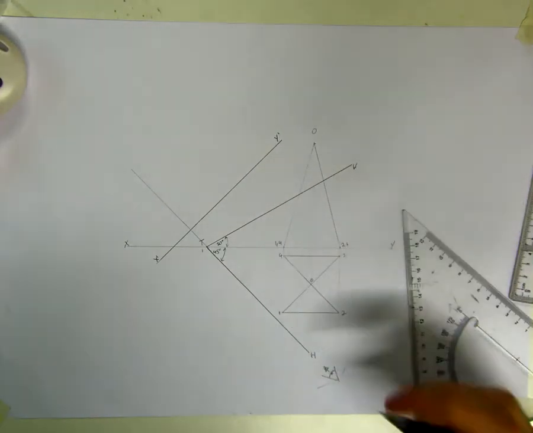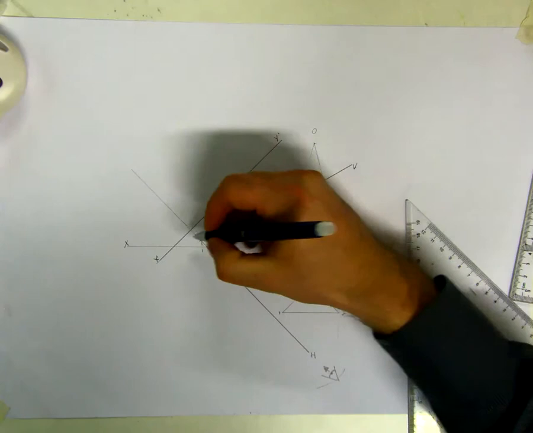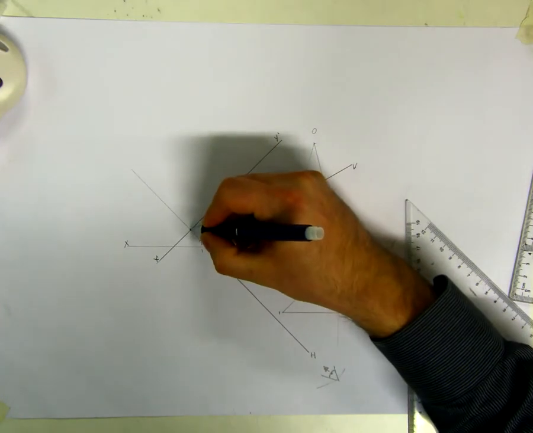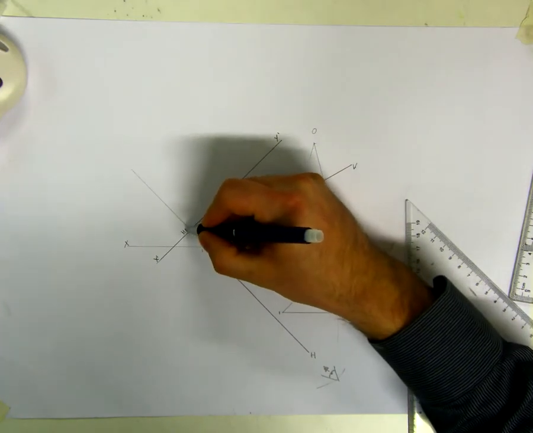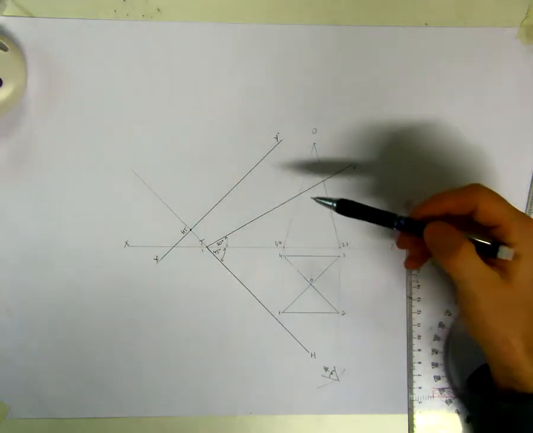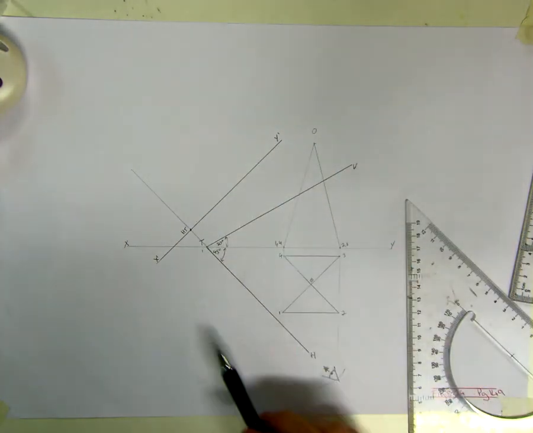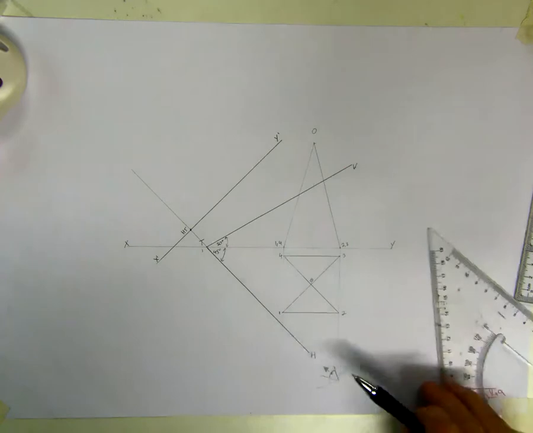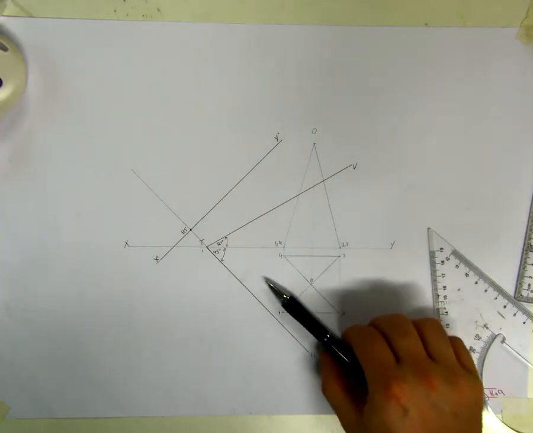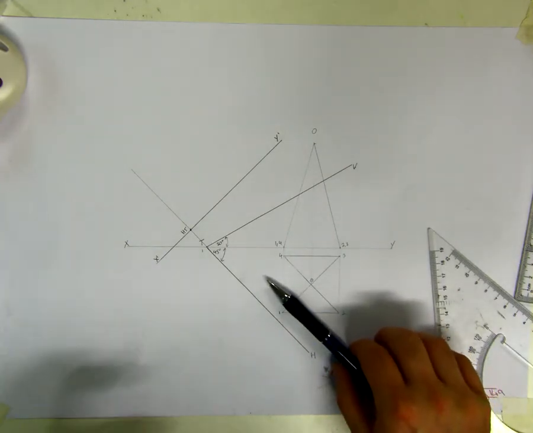Okay, so we've looked along HT. HT is going to appear here as a point view, the horizontal trace. So we need to find the true inclination of the vertical trace. We've walked along here and we're looking in. We want to make sure that we can see the true inclination.